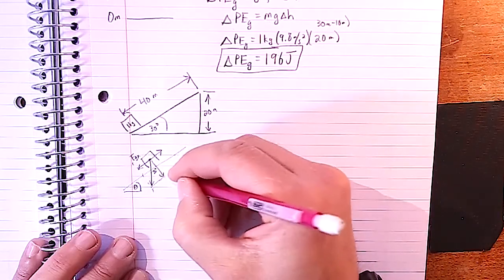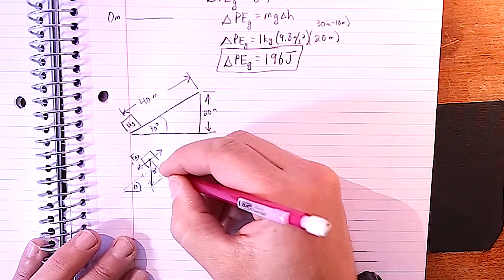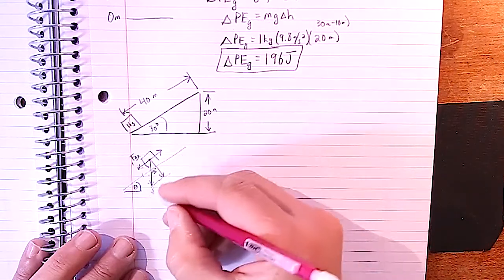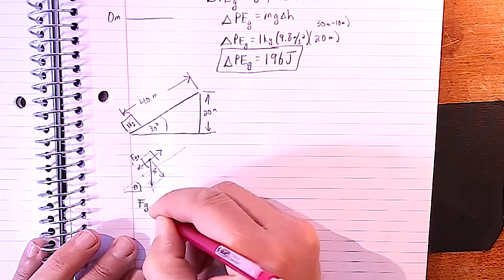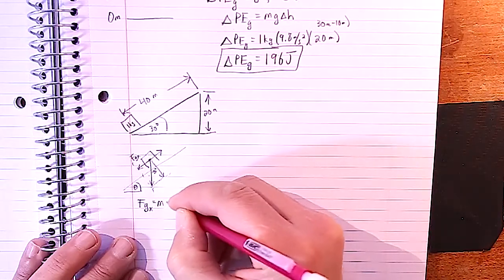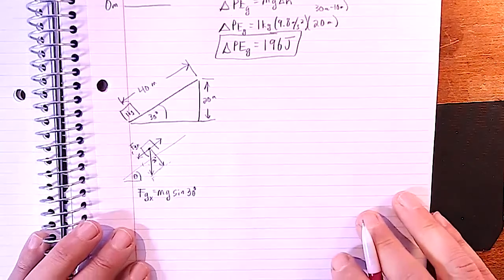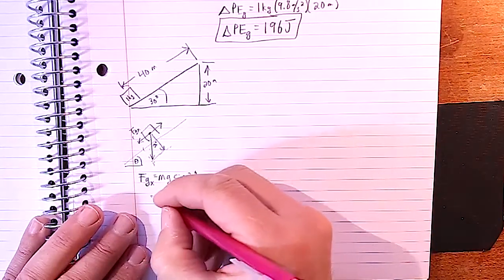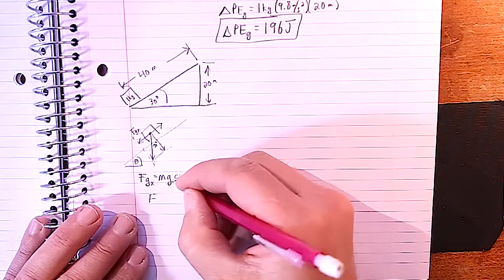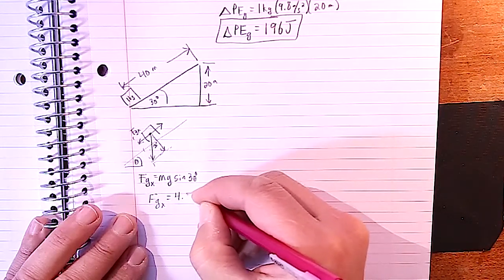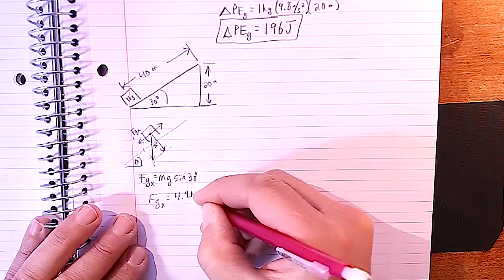If we do our sine theta, so that's mg times sine theta, then our Fgx is equal to mg sine 30. So if you do the math on that and put in our 1 kilogram and our 9.8, then your Fgx comes out to 4.9 newtons.